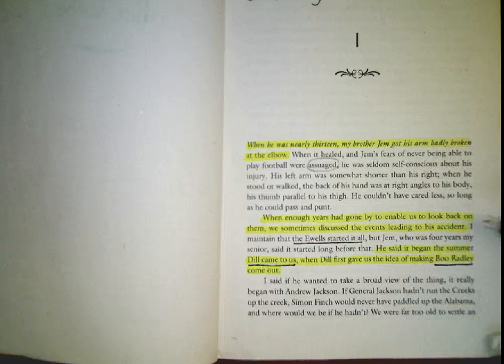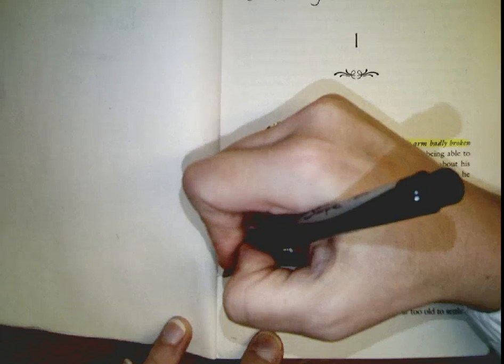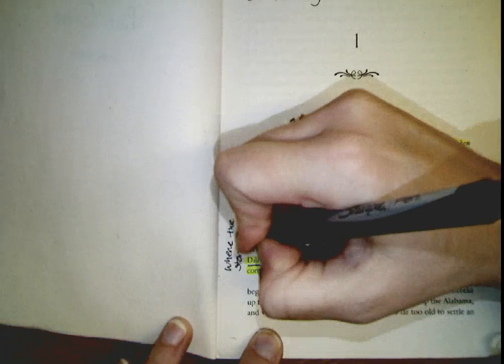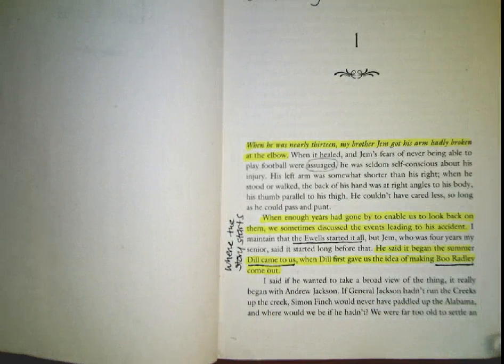So quickly here she is led into telling us what's going to happen and then giving us some quick clues about when. But she starts by backing up the story. So this I'm actually going to mark here. This is where the story starts. It starts here with this idea. And she backs up even further.